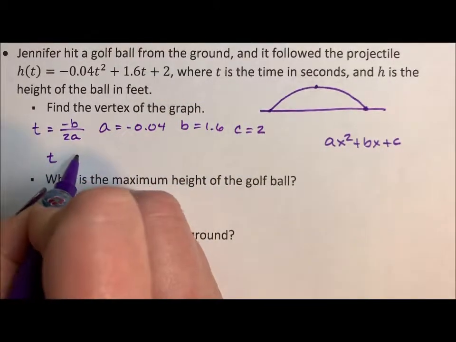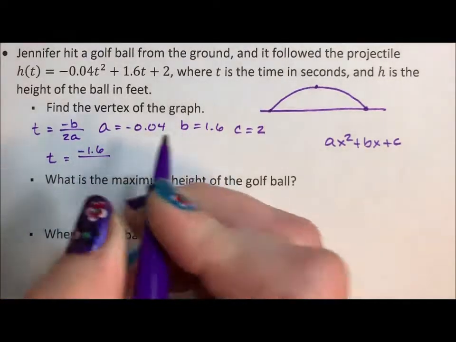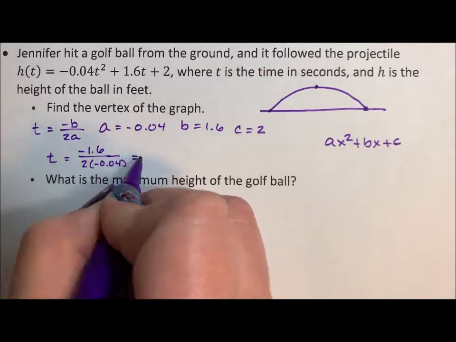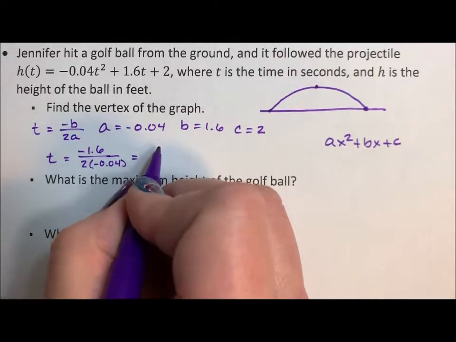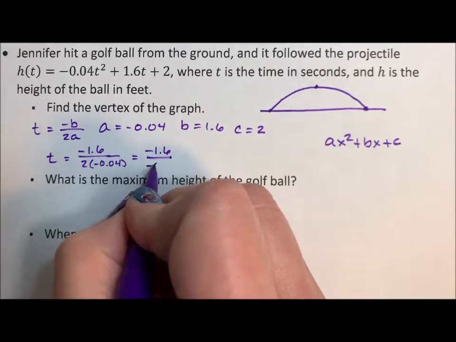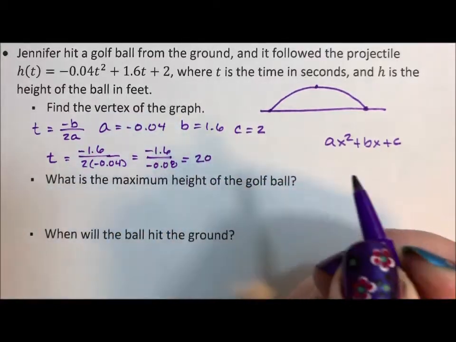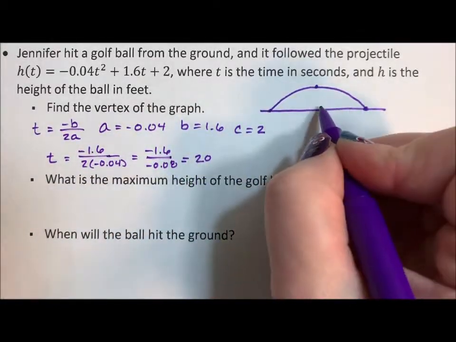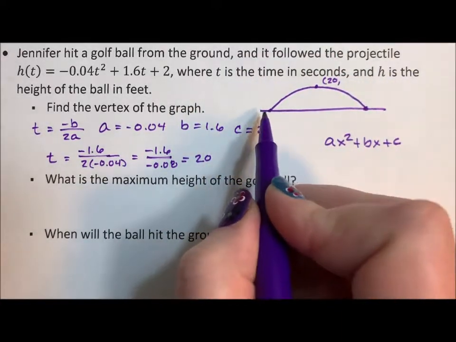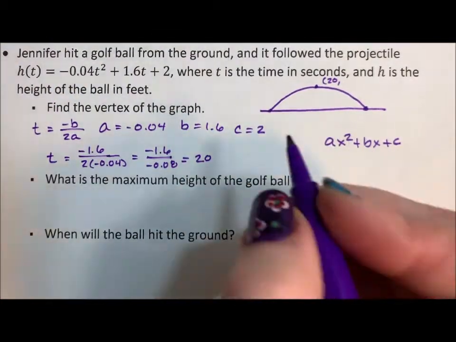So t is equal to negative 1.6 divided by 2 times negative 0.04, which is negative 1.6 divided by negative 0.08, which is 20. So it's going to be after 20 seconds, and then to figure out how high it is, we put that into the original equation.